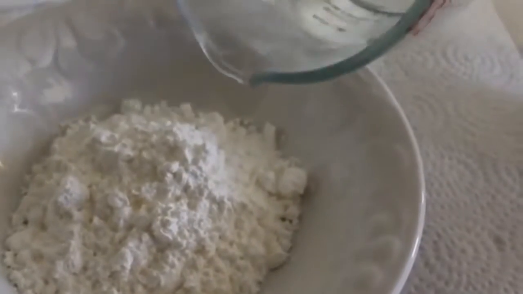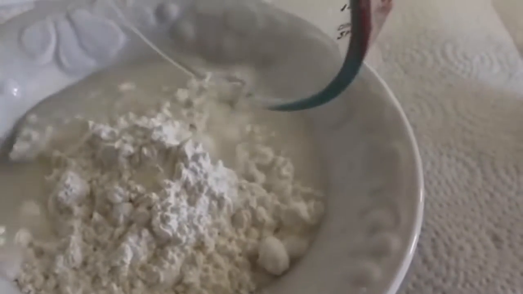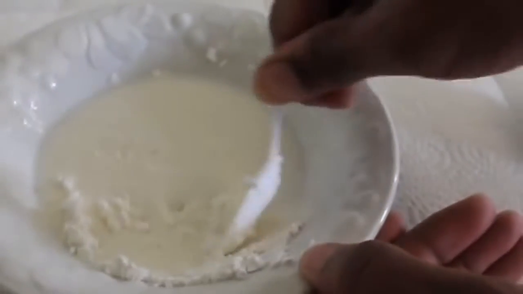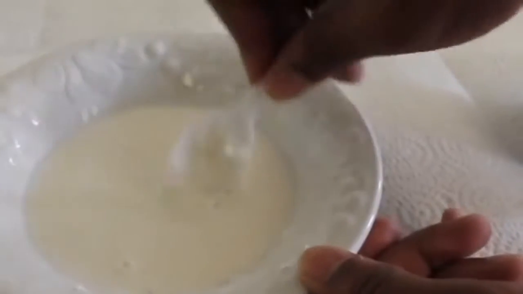Try not to get any on your clothes, but if you do, it will wash out easily with water. Once you're done mixing thoroughly, try to pick it up with your bare hands. And take a look. You've now got a fluid that's both a liquid and a solid. Pretty neat, right?